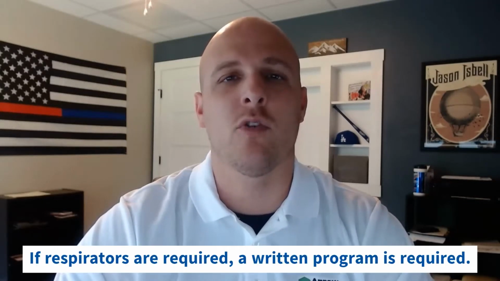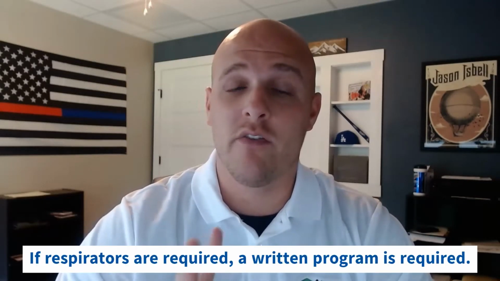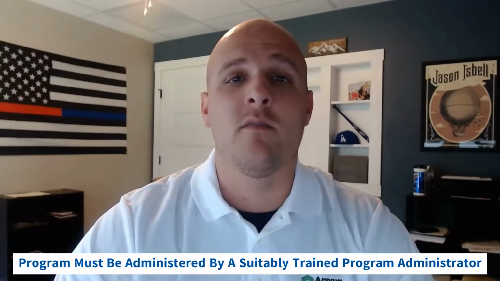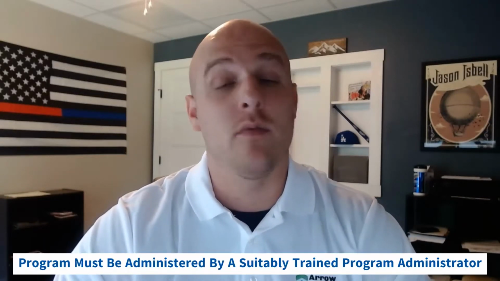One of the first things is, if you require respirators in the workplace for whatever reason it is, if you're on a hazmat team or if you're just doing it for normal operations, if you have one task or maybe 100 tasks that require a respirator, you have to have a written respiratory protection program. The second part, which is not as familiar, is that it is administered by a suitably trained program administrator.